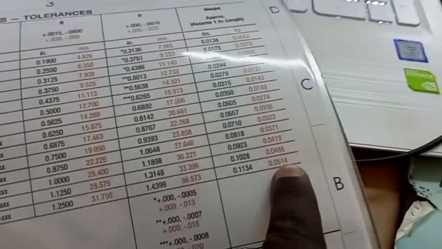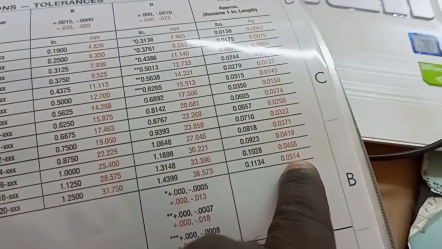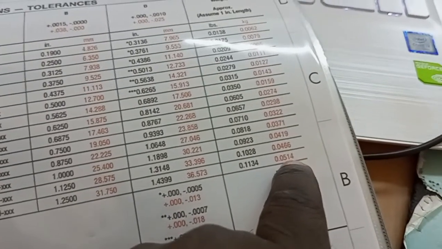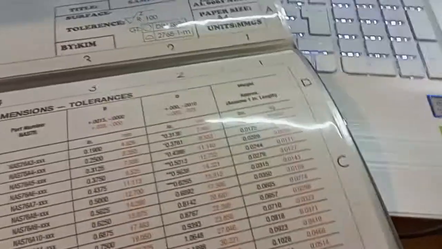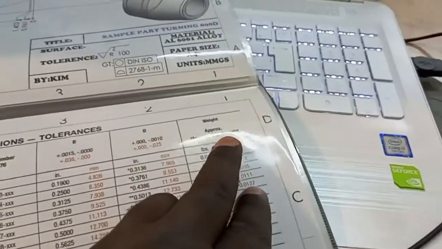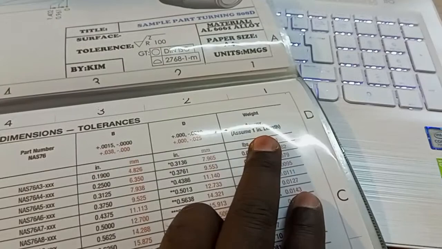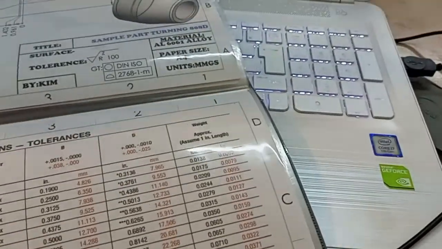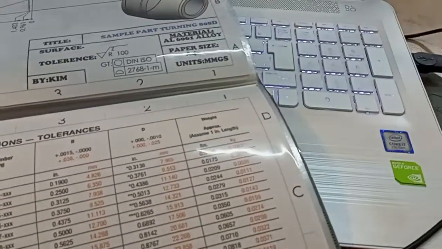This diameter, maximum diameter, that's OD, ID, this diameter, and then the length is 1 inch, the weight is 0.0514 kg. If you increase the length by 2, you multiply by 2. If you increase by 3, you multiply by 3. That gives you the weight. The baseline is 1 inch. So the 1 inch weight is according to this diameter, because I've used this diameter.